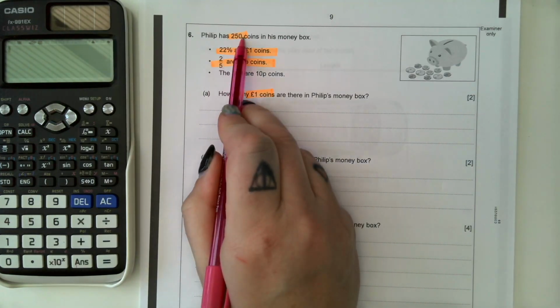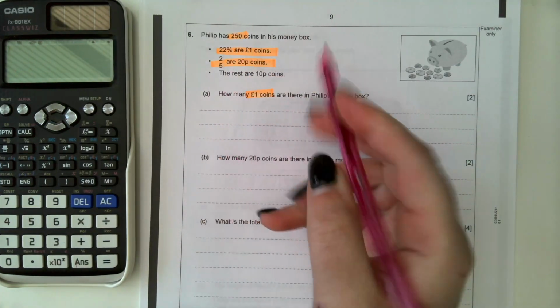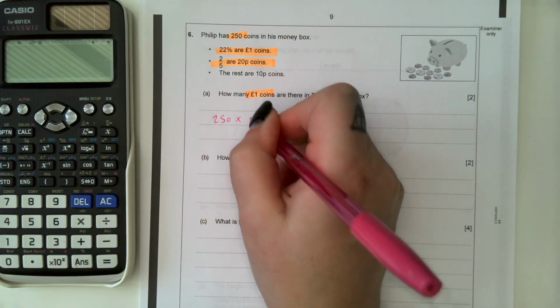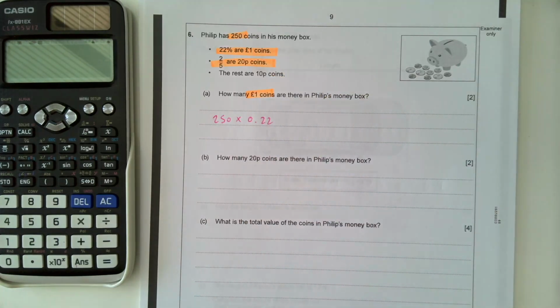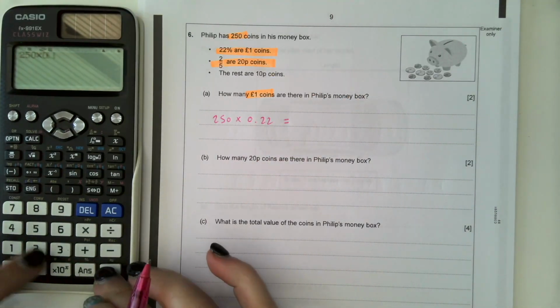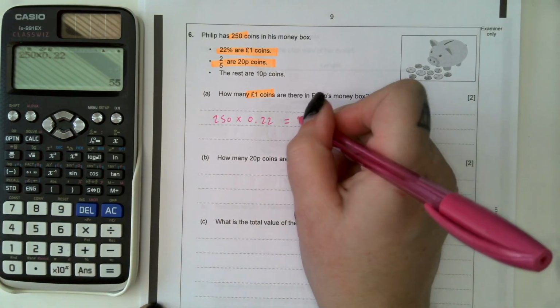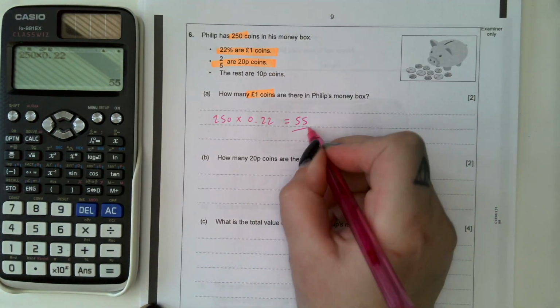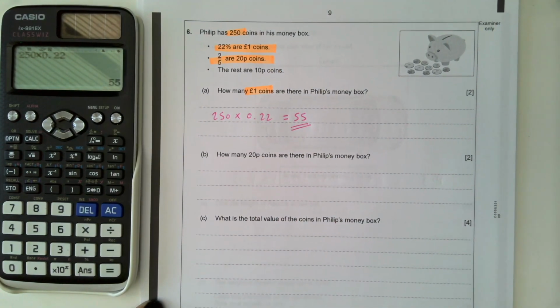So 22% of 250 is £1 coins. So I'm going to find 22% of 250 by multiplying by 0.22. 0.22 is the decimal equivalent of 22%, so I can use it as a multiplier in this instance. So times by 0.22 tells me that 55 of those coins are £1. So he has 55 £1 coins.